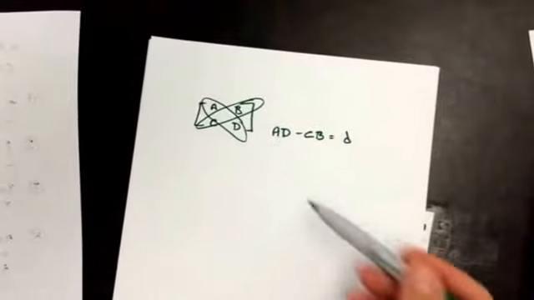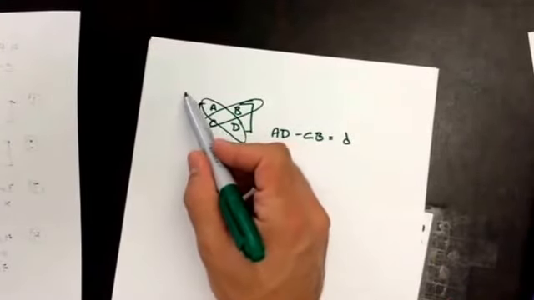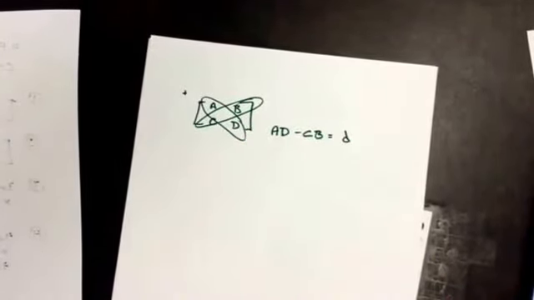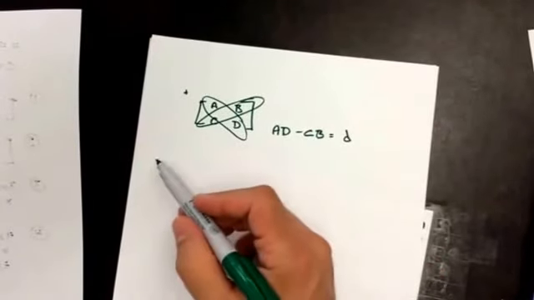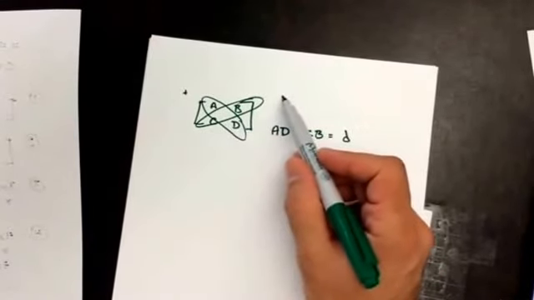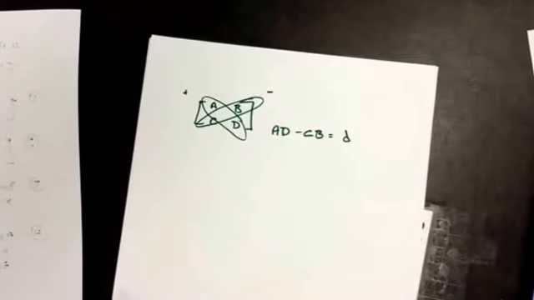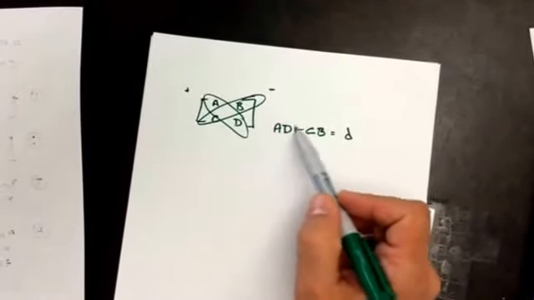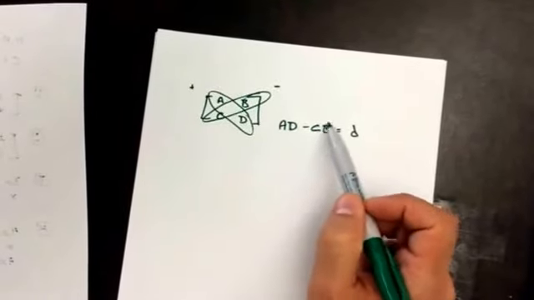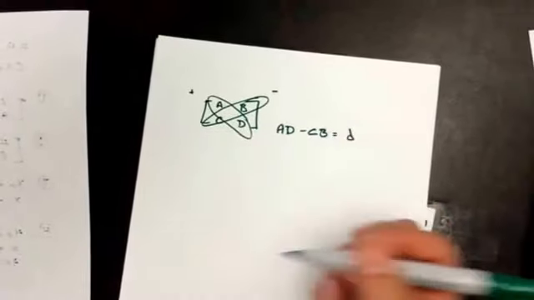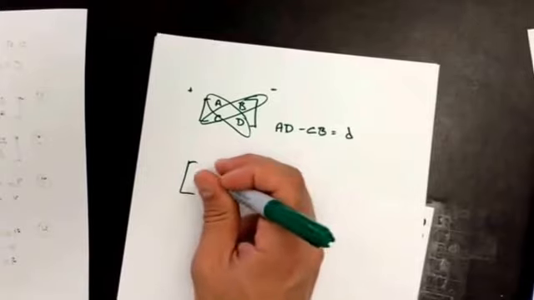Now when you're multiplying down and to the right, it's going to be positive, meaning that you're adding that value. When you're multiplying up and to the right, it's going to be negative, meaning that you're subtracting away that value. So notice that I used positive A times D, and then I subtracted C times B, and it's always going to be like that. So I'm going to do a couple of examples.